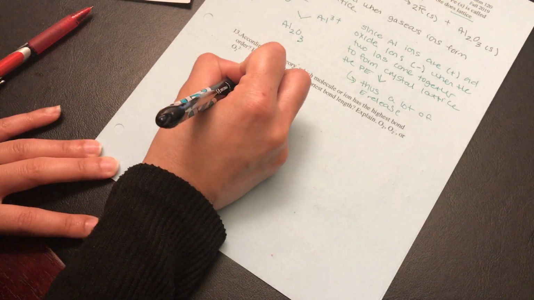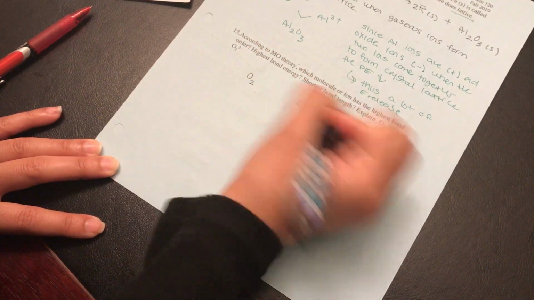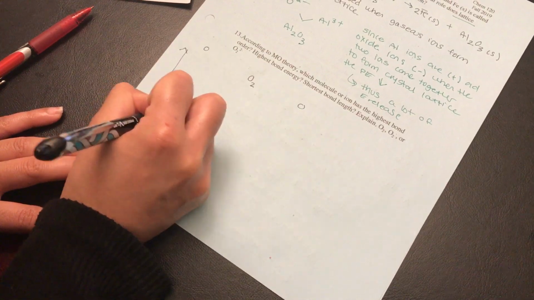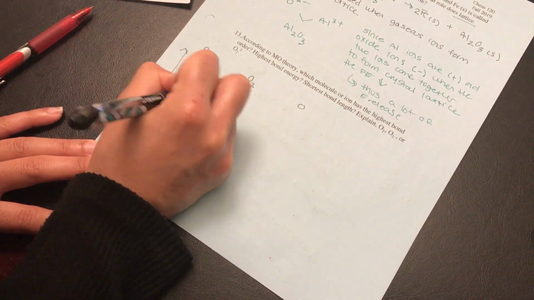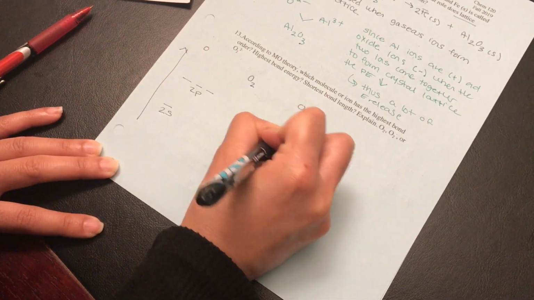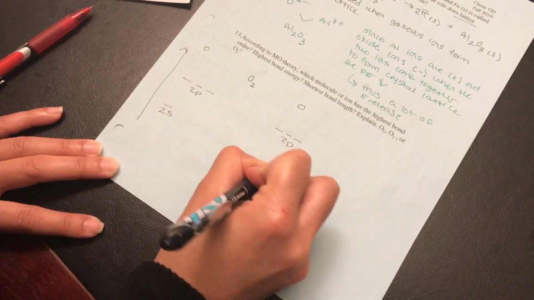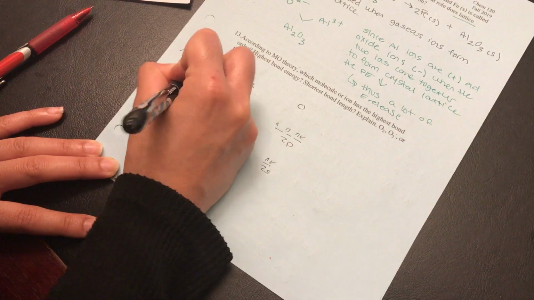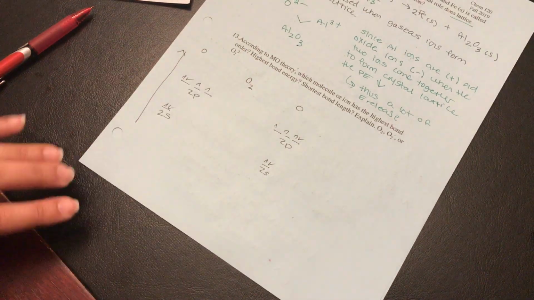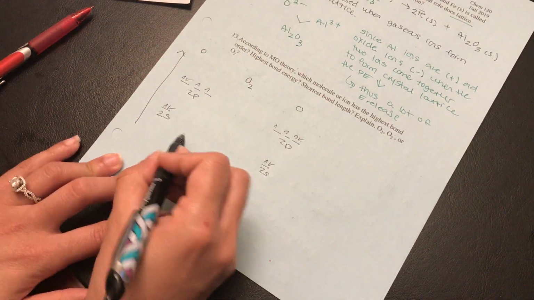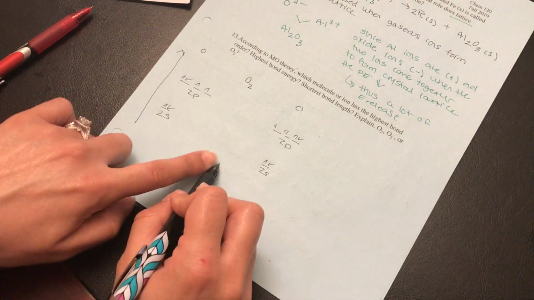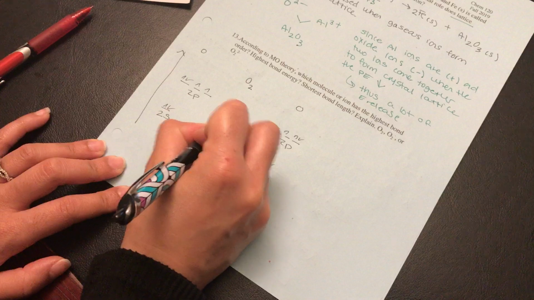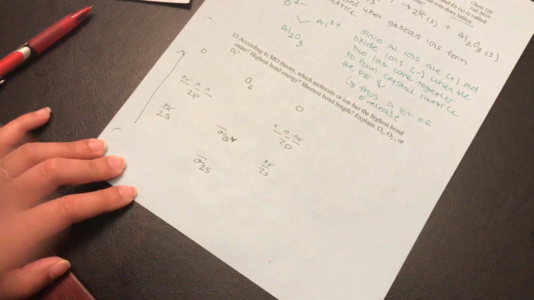So O2, 1 oxygen here, 1 oxygen here, my 2s and 2p. What do I form for my molecular orbitals? My 2s and 2s combine to form a sigma 2s bonding orbital and a sigma 2s antibonding orbital.